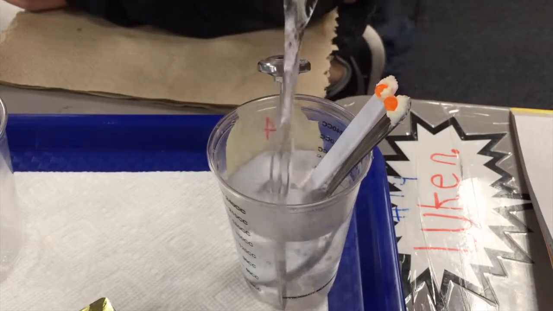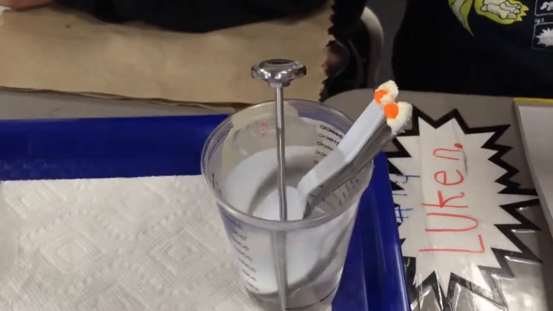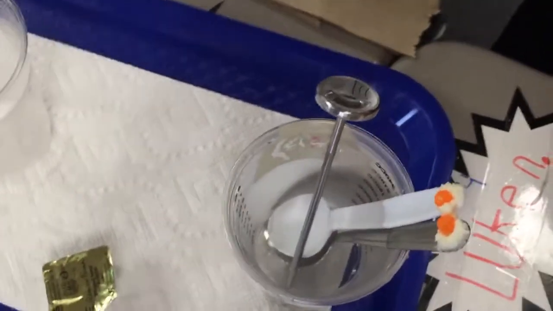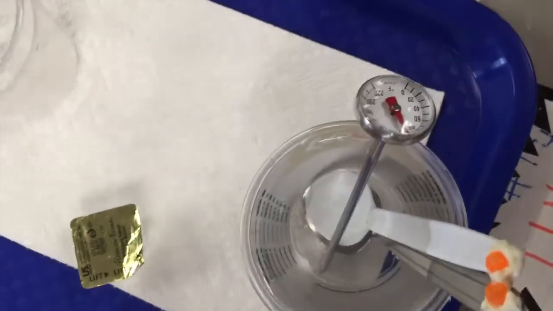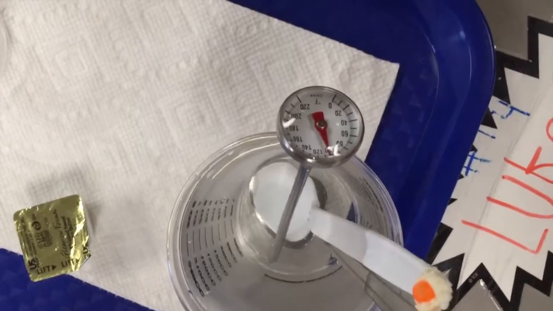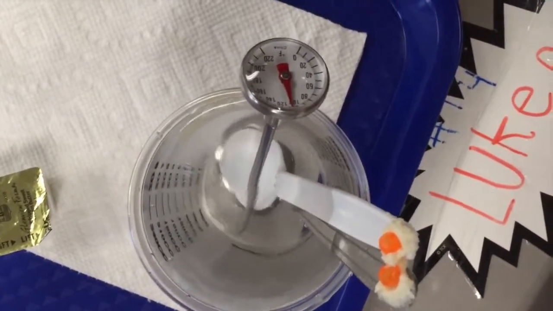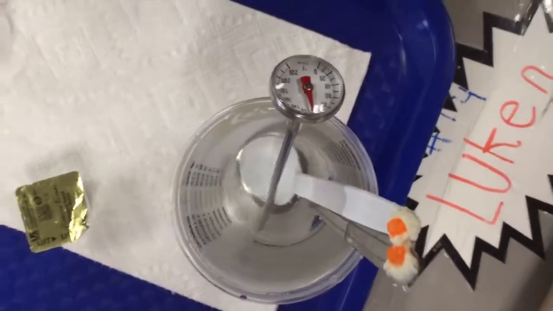Add the hot. What did the temperature go up to? 80. What is it going up to? 85. 100. That's not all. 101. 102. 103. 104. 105. All right, let's check the time. Ed, what's going on?